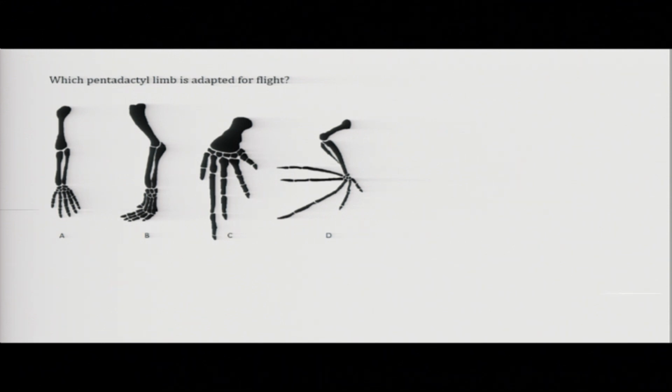So it means, therefore, that if we look at, say, A as an option, we talk of the pentadactyl, we're looking at a 5-digit arrangement all the way through. But again, we now have to look at which one would be most suited for flight.